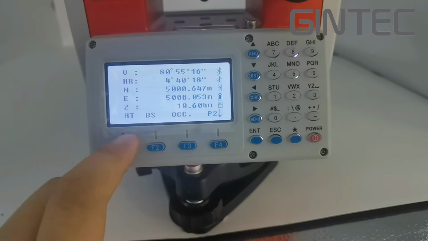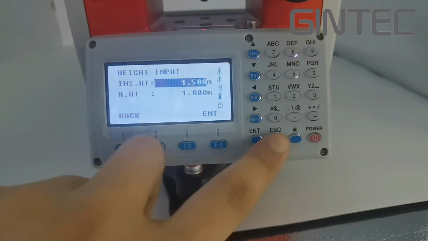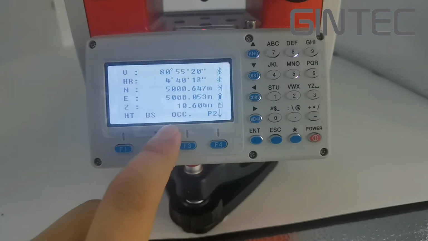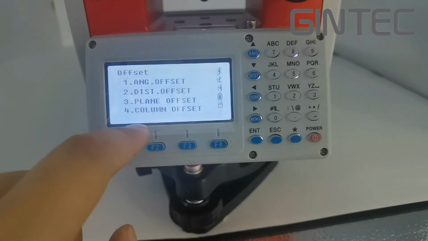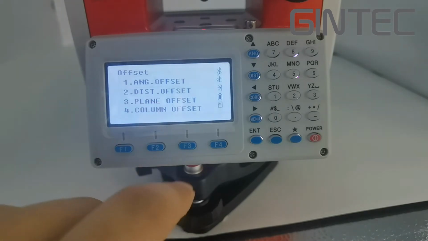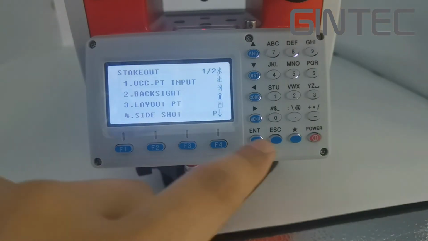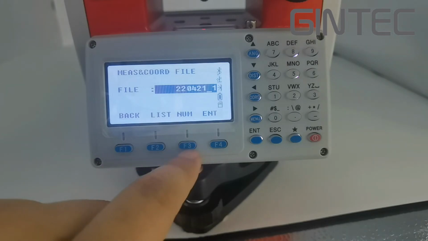And on page 2, HT means height. You can set the instrument height and target height here. BS means backside point, and OCC means occupied point. We need to set these first in order to get the coordinates later. Offset has some offset functions like angle, distance, and plane offset. SO is stake out, and we will introduce it in the next video. And the file function lets you set which file the data you have surveyed should be put in.